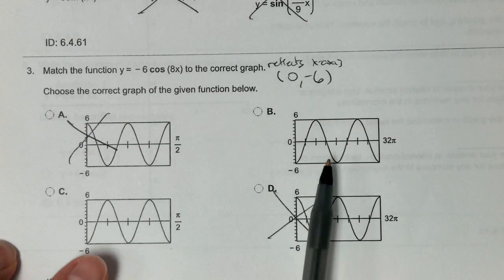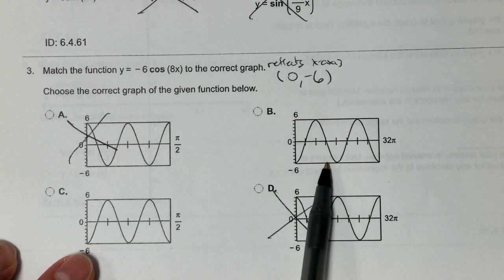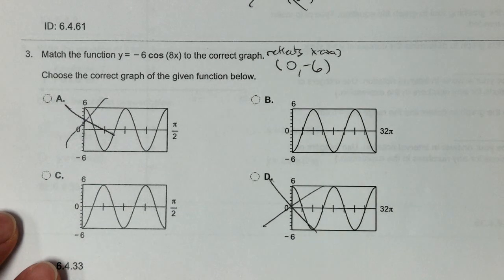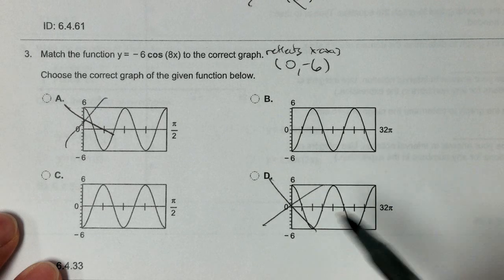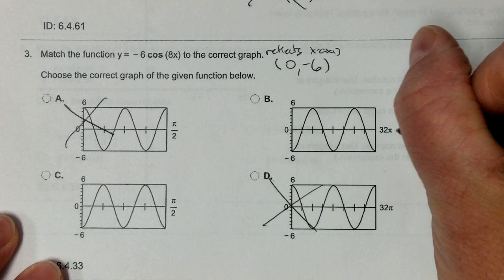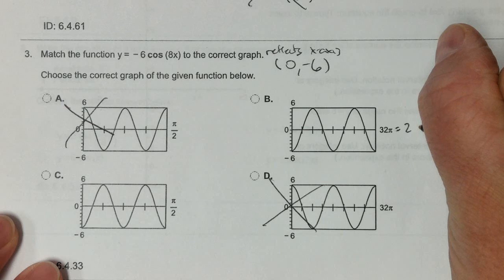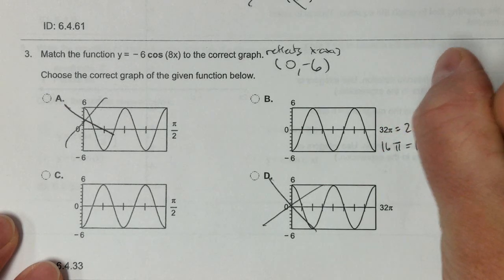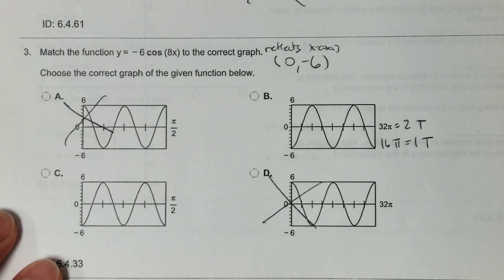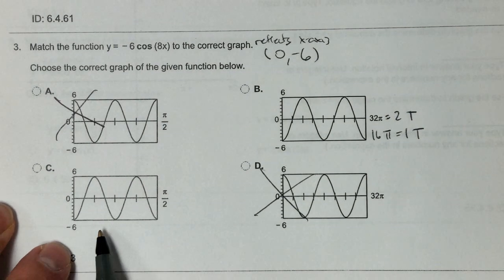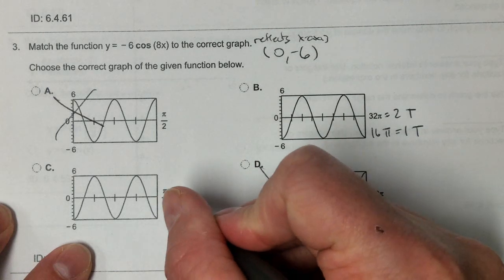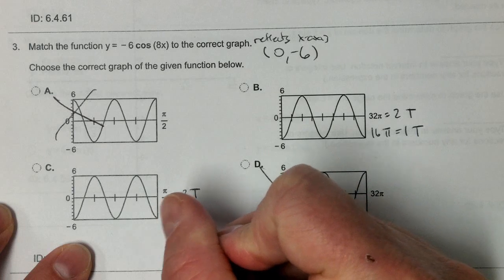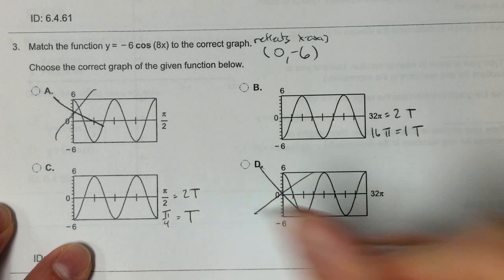So there are two graphs that are decent candidates. Now, because on this one it's showing 2 periods worth, that means 32 pi would be for 2 periods, and so 16 pi would be 1 period on the B graph. And on this one, if pi halves is for 2 periods, then pi fourths would be for 1 period.